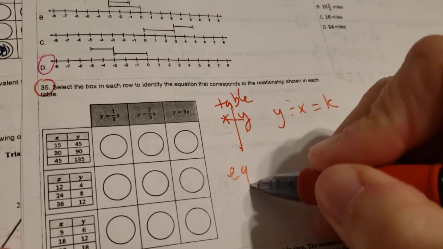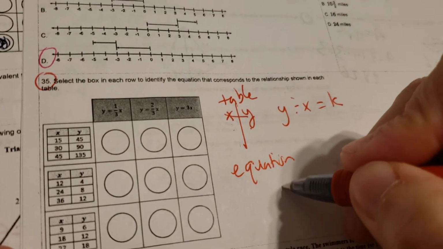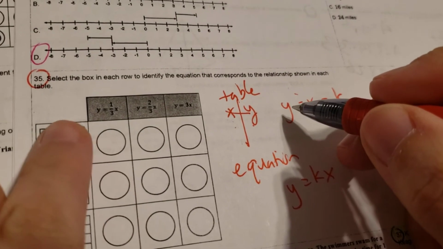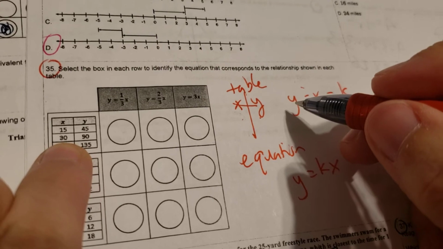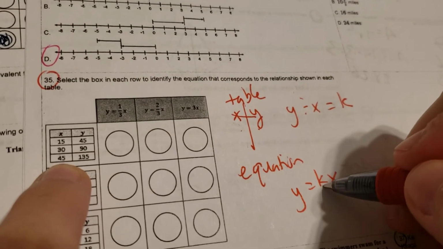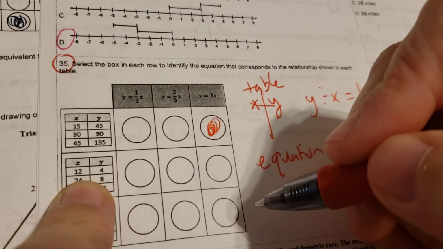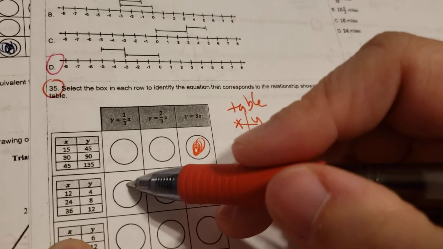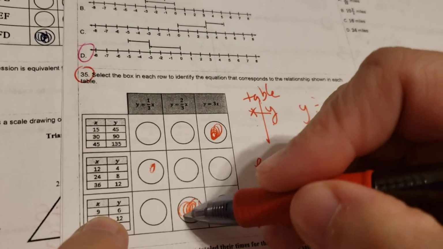And what that looks like in an equation, man, my handwriting is bad. Y equals k times x. So if I divide, like 45 divided by 15 is 3, 90 divided by 30 is 3, 135 divided by 45 is 3. I should have an equation y equals 3 times x. And indeed I do, right there. 4 divided by 12 is 1/3. 6 divided by 9 is 2/3. There they are.